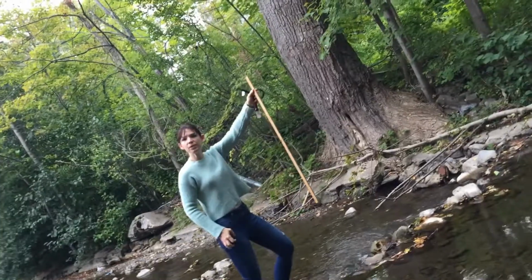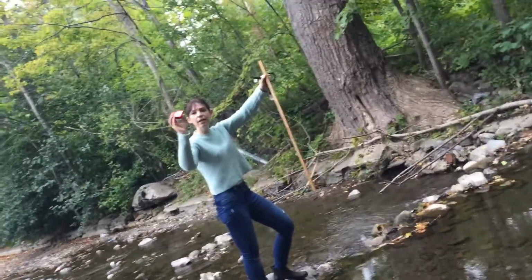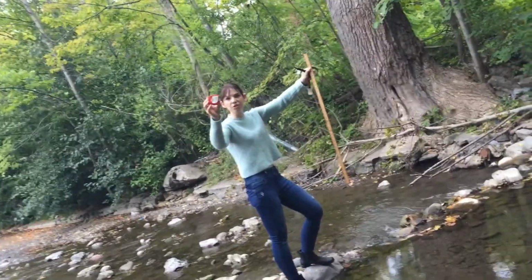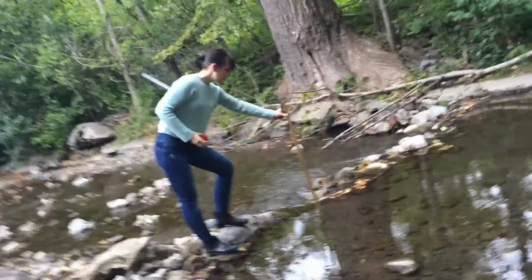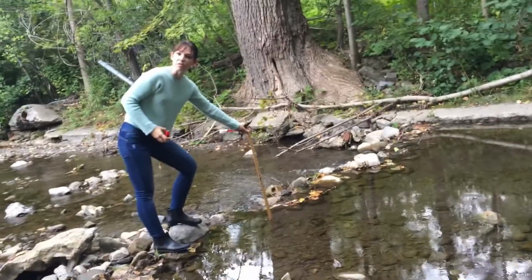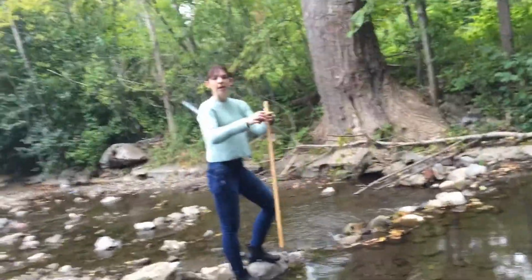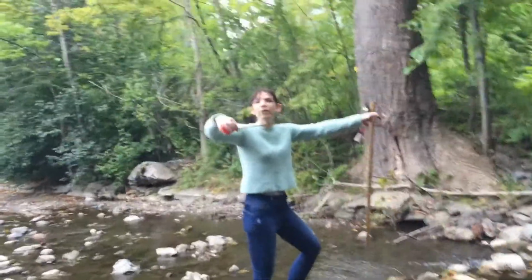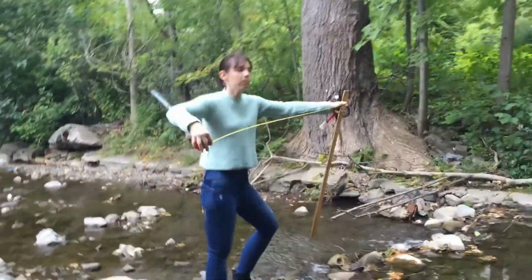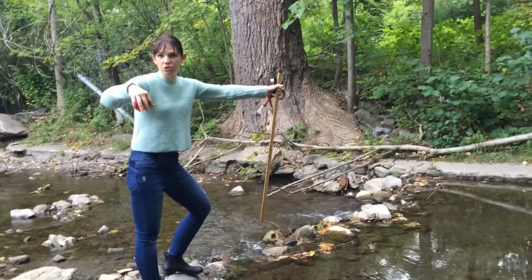I also brought a meter stick with me, as well as a 50-foot tape measure. All right, so the meter stick we would be using to measure the depth of the stream, and then we would need a second person to come over and use the measuring tape to measure the width of the stream.